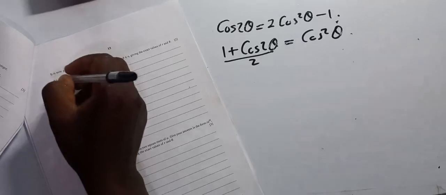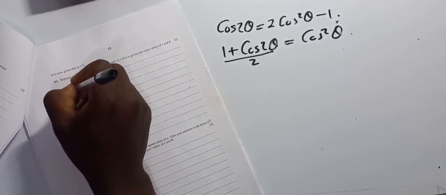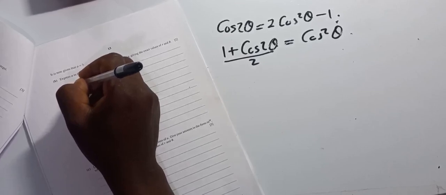So we move on to part B of number 7. We are told that a equals 3. So if a equals 3, we have u equals root 2 times (1 minus 2 times 3, that will be 6).